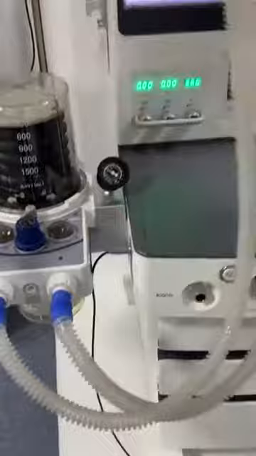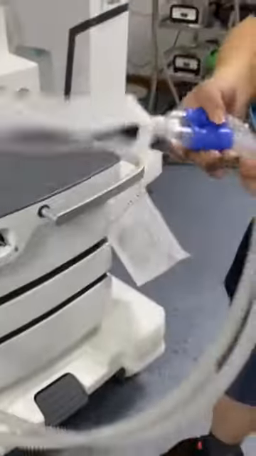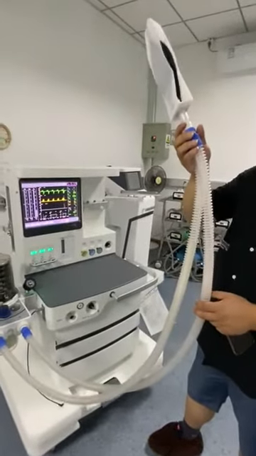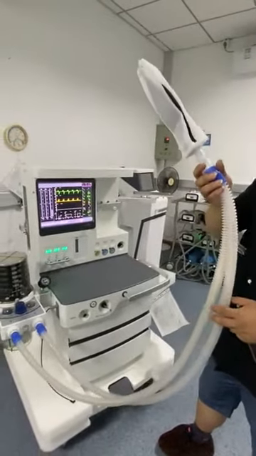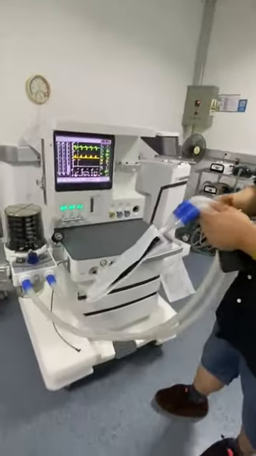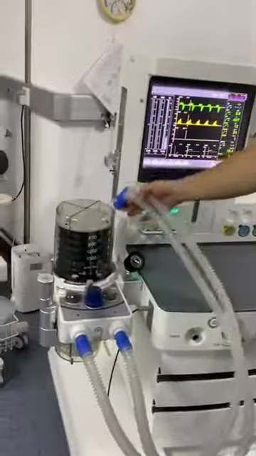For the pipeline here, actually we also have two kinds of choices. The one we are using, the one you are checking, is the silicone one. So this one is the reusable one. And we can also use the single-use one. The single-use one will be the ABS one. So there are two options.